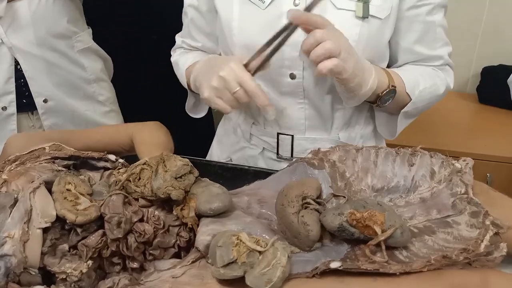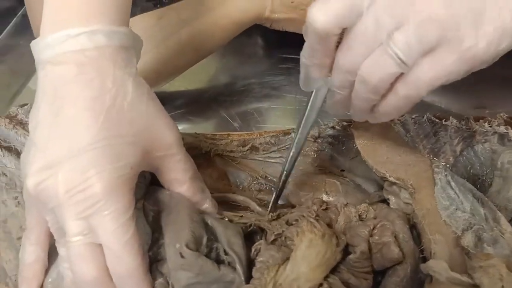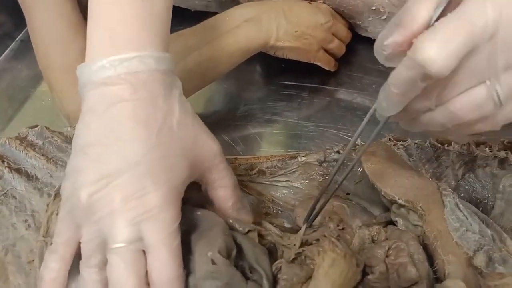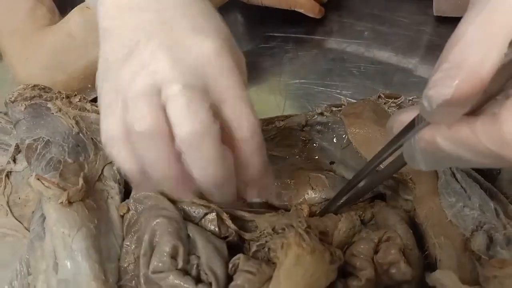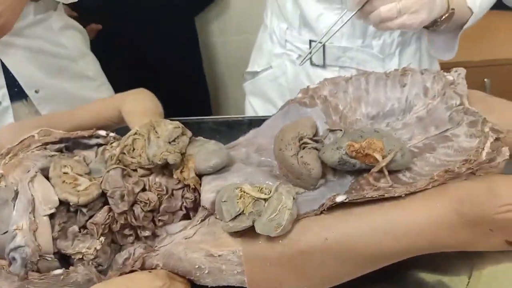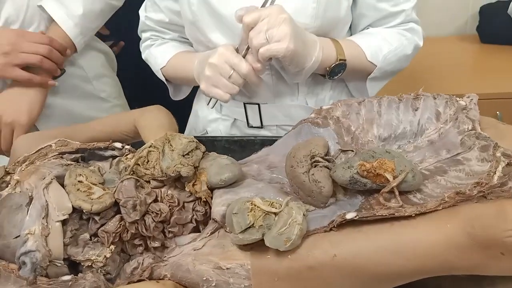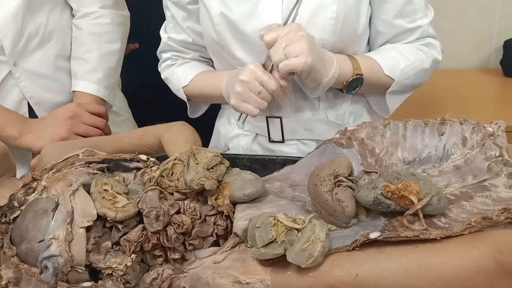Okay, and about the relation to the peritoneum, the ureter, like the kidney, is located retroperitoneally. Here the peritoneum is removed. Anteriorly it is covered by peritoneum, and from all the other sides it is covered by adventitia. Yes, right.